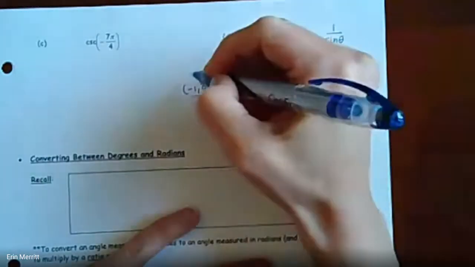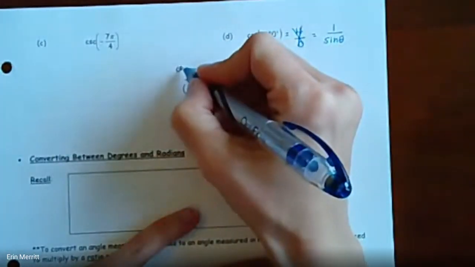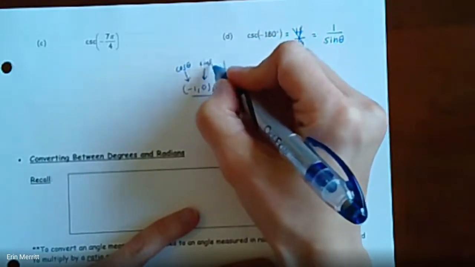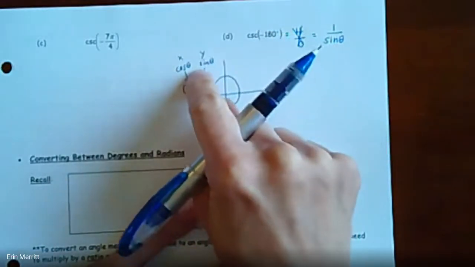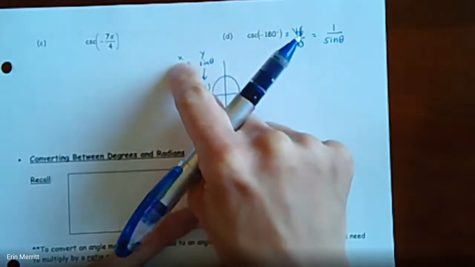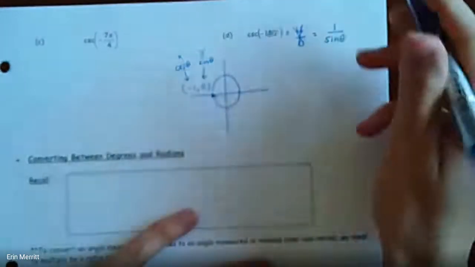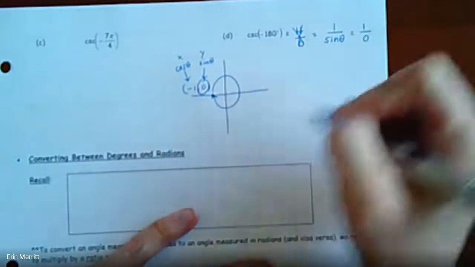As a reminder from the notes from yesterday, the x-coordinate is the cosine of the angle. The y-coordinate is the sine of the angle. Remember, alphabetical order: cosine comes before sine, C comes before S, and X comes before Y. So that means it's 1 over the y-coordinate of 0.